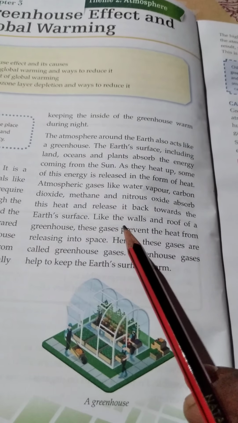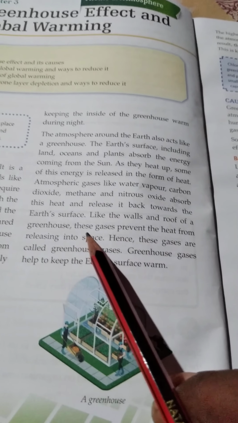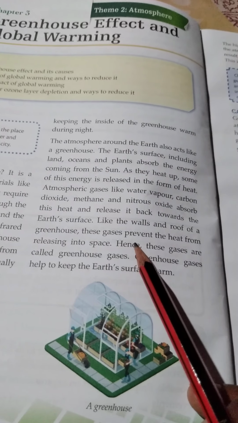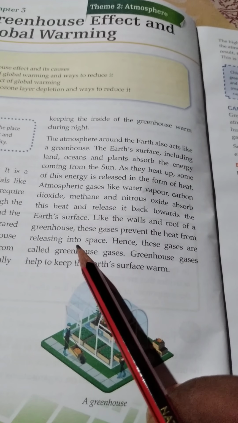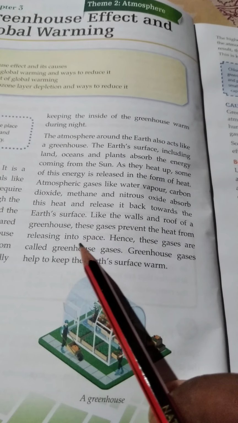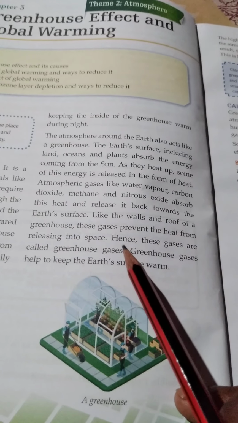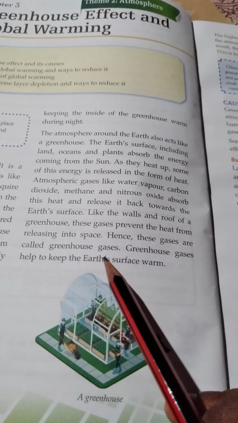Like the wall and the roof of a greenhouse, these gases prevent the heat from releasing into space. Hence, these gases are called greenhouse gases.